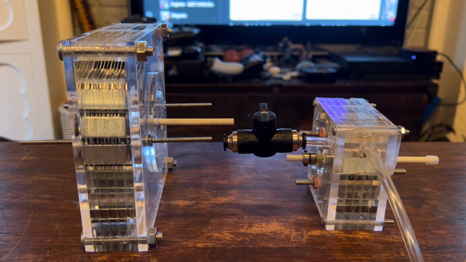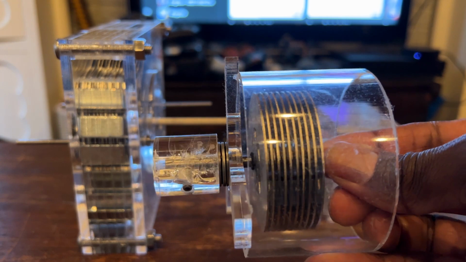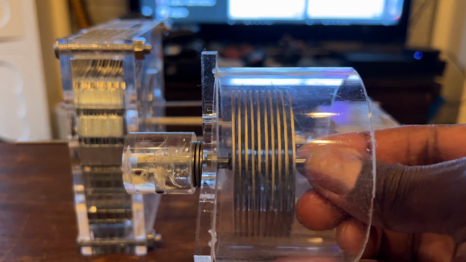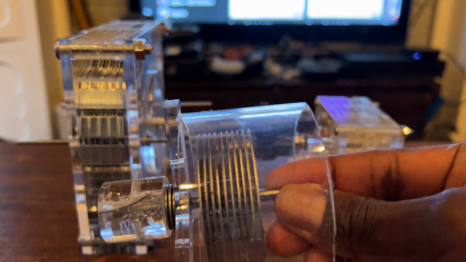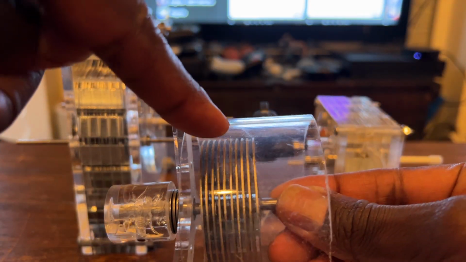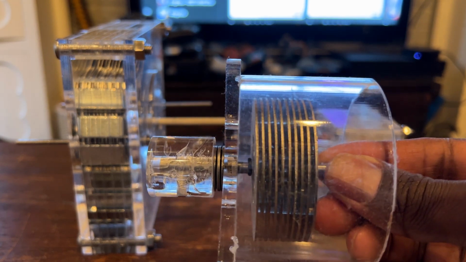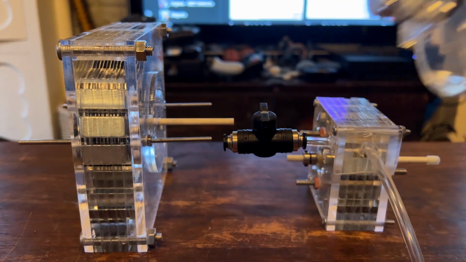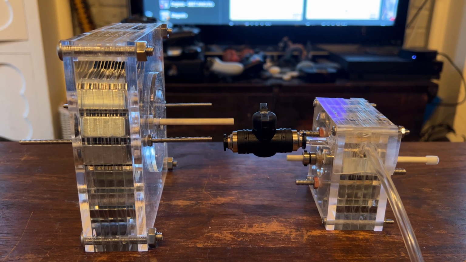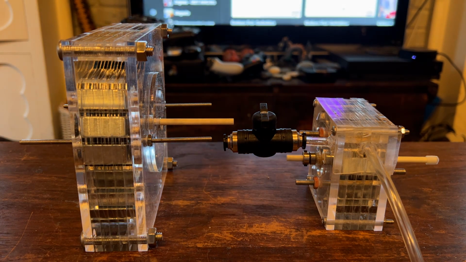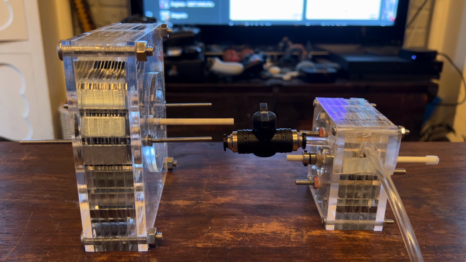The Tesla Turbine is like an impeller, kind of like this. We just have a bunch of blades in close proximity to each other. Air blows into these blades, spins the turbine, and air comes out in a way that accelerates the airflow.